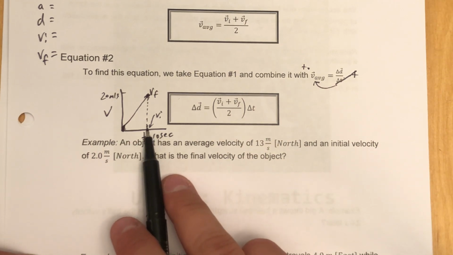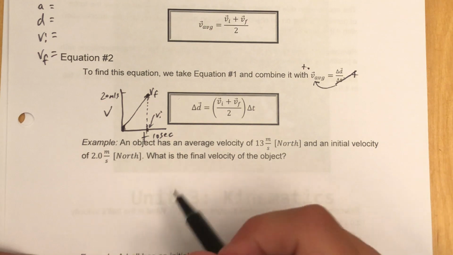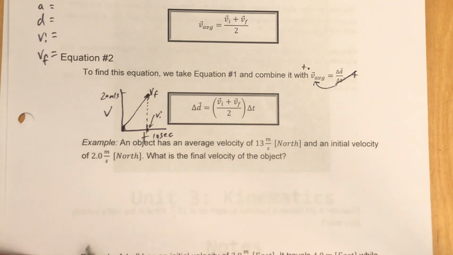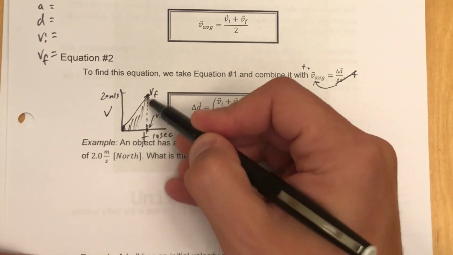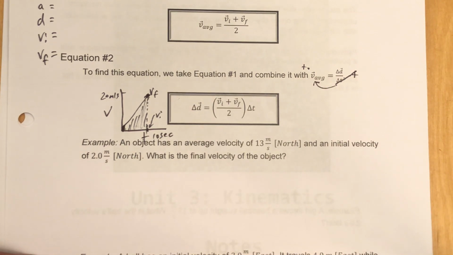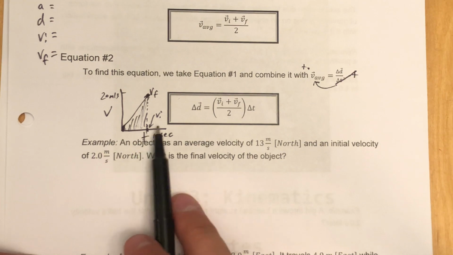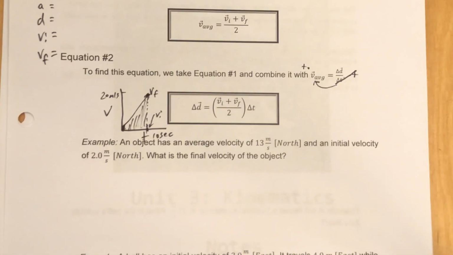So that's really what's going on. And then you divide it by 2. And you're going to be getting the area under the curve. And that's why we said before there are two different ways to calculate your average velocity. And this was one of them. And we had the other one that was shown from before too.